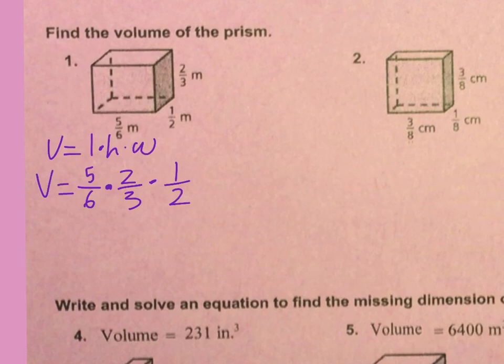We're going to go 5 times 2 times 1, and we get 10. And then we're going to go 6 times 3 times 2, and we get 36. Then we have to simplify, and 2 goes into 10 5 times, and it goes into 36 18 times.